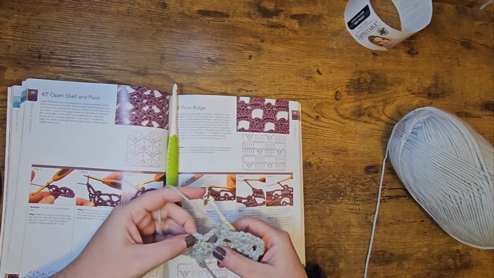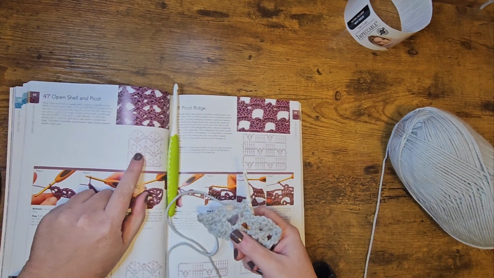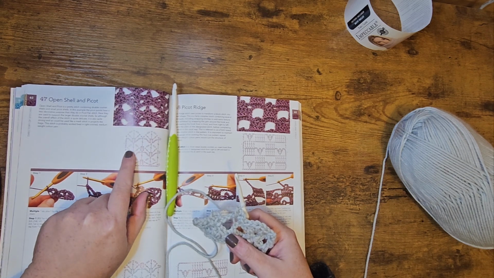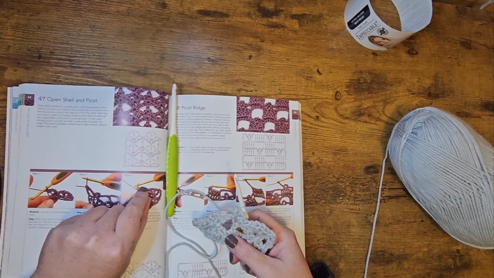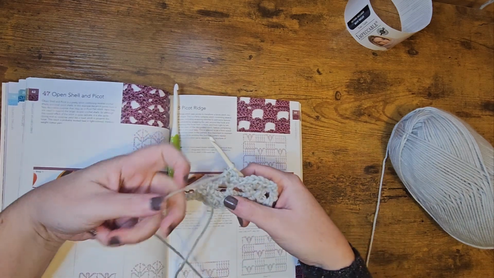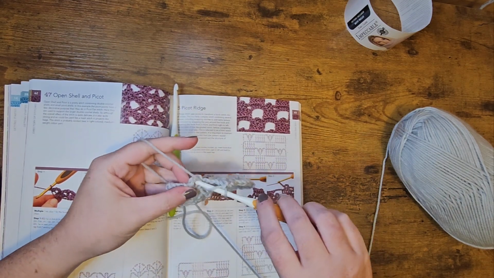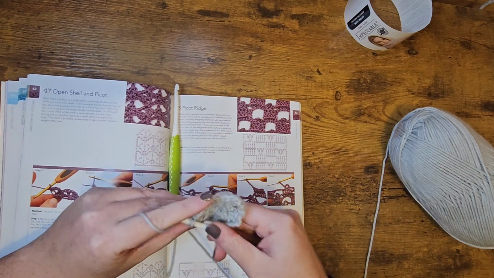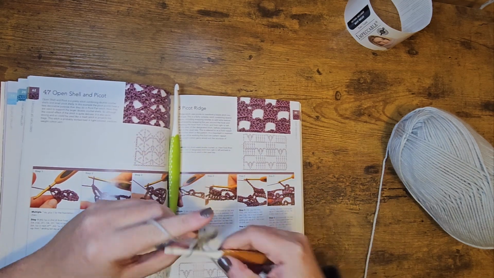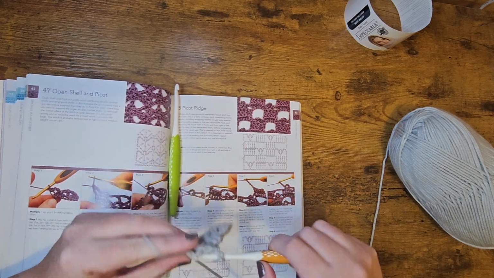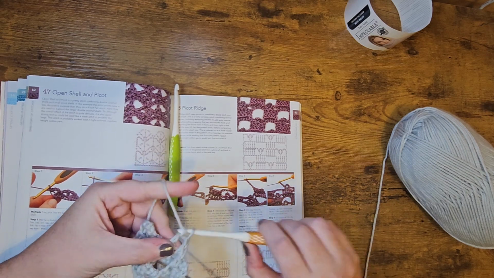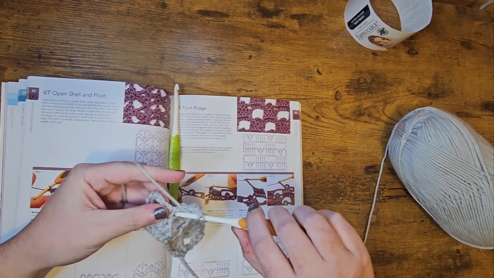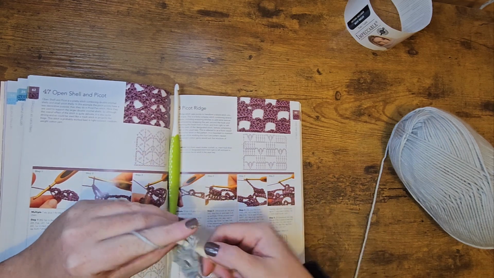All right, so now we are on to the next thing, and we are going to double crochet, chain 1, double crochet, chain 1, double crochet into our picot from last round. So double crochet, chain 1, double crochet, chain 1, and double crochet. All right, back there together.